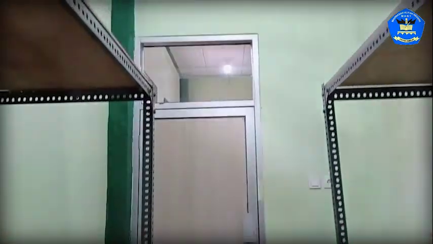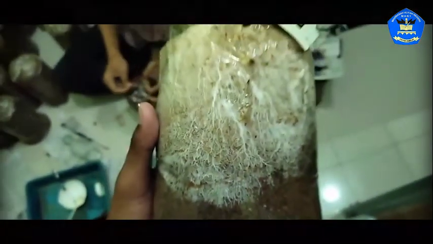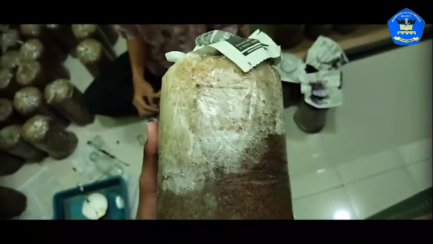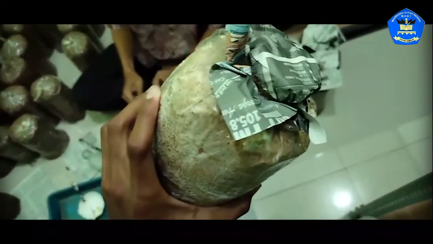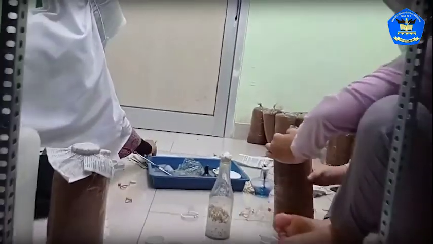Baglogs are then put on the shelf and arranged vertically or upright. This incubation is done until all the media is evenly white. In this incubation process, the room we need is a room with a temperature of 25 to 28 degrees Celsius and a humidity of 80 to 90%, with minimal light.